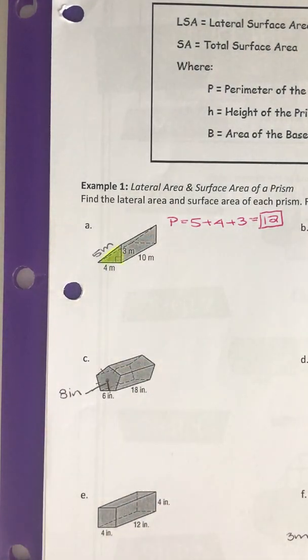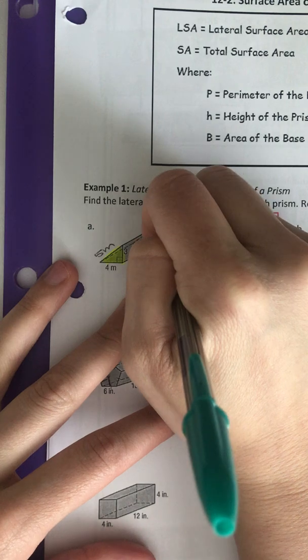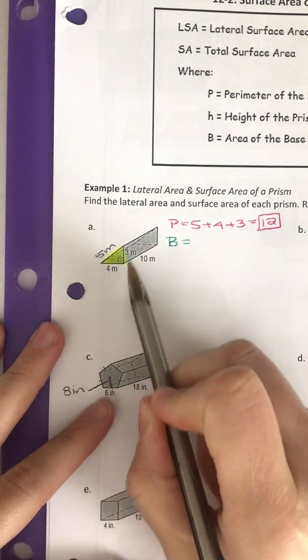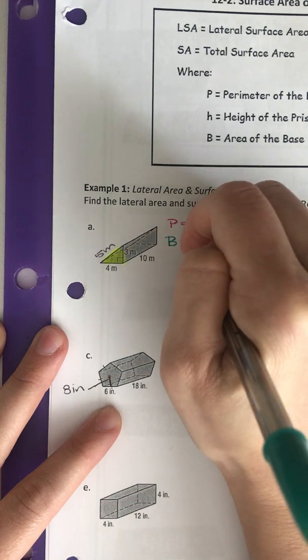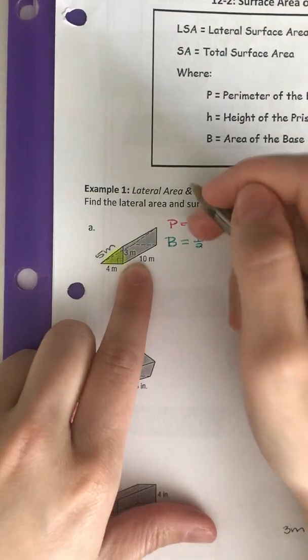Now I'm going to find the area of the base. This is where we need that orange sheet from chapter 11. If you remember, the area of a triangle is 1/2 base times height. So based on this, it's going to be 1/2. My base of this is 4, my height is 3.